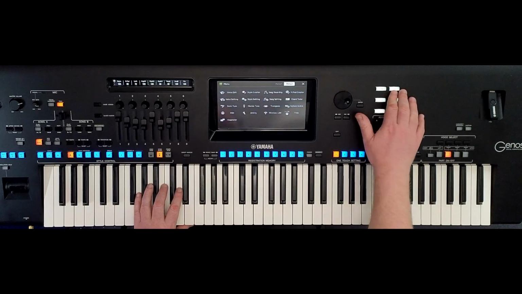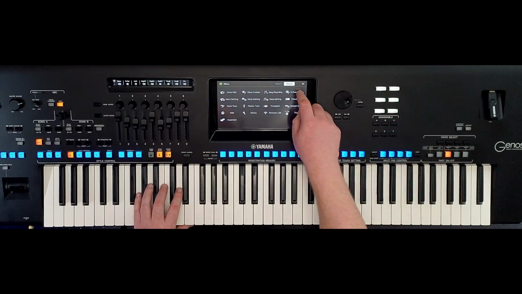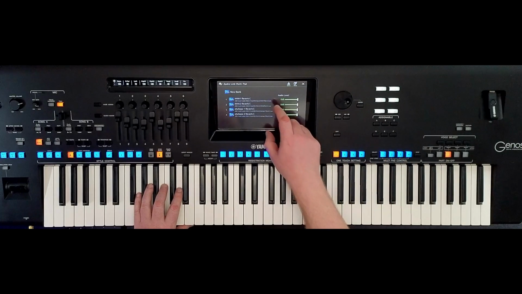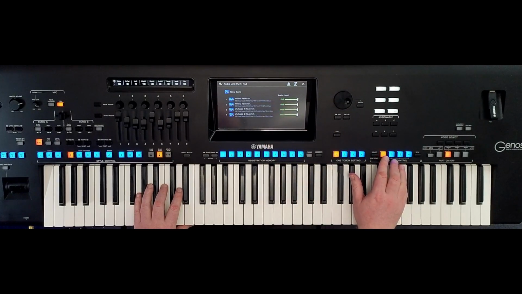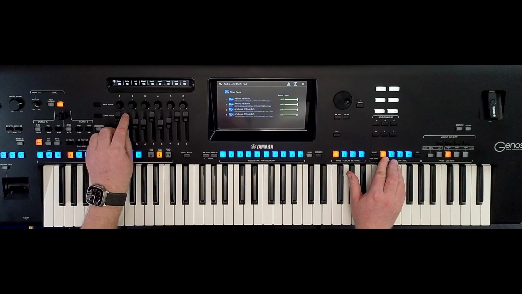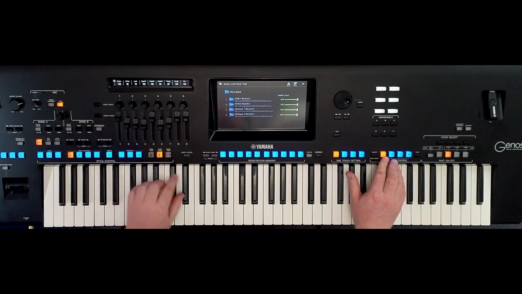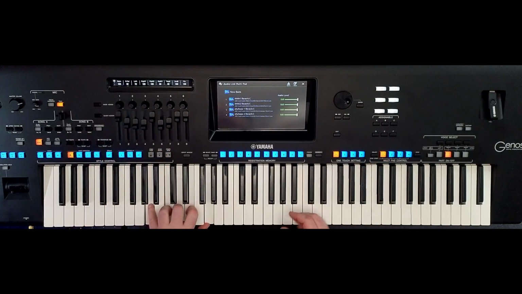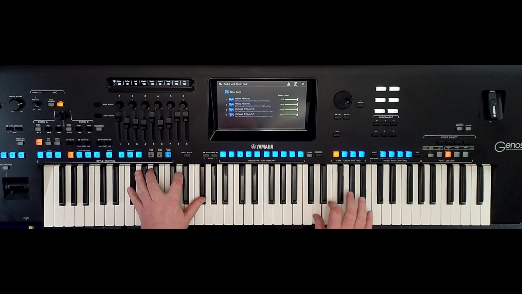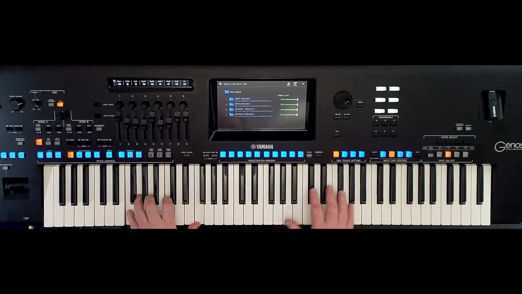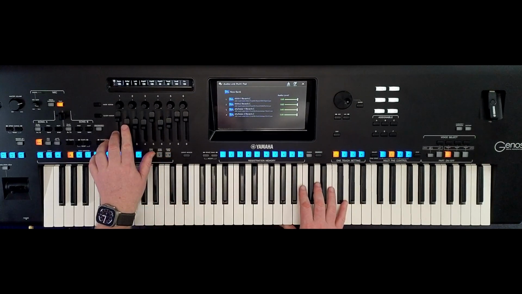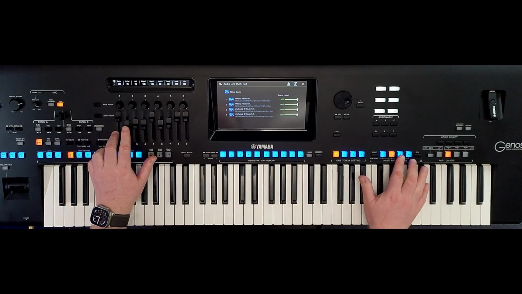Let me just give you a quick demonstration of some of these voices, because you can use them in dance music, you can use them with ballads. So it's just a little vocal, it's a female vocal. And of course you can adjust the volume with the multipad control over here, and she will sing.